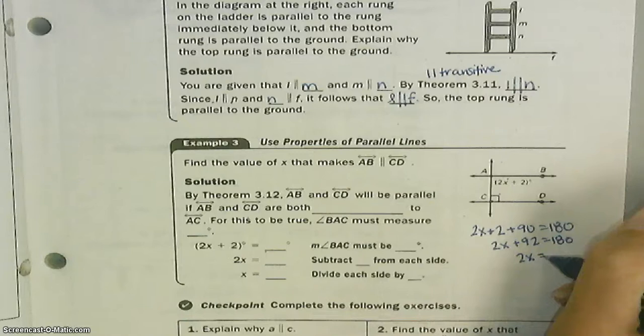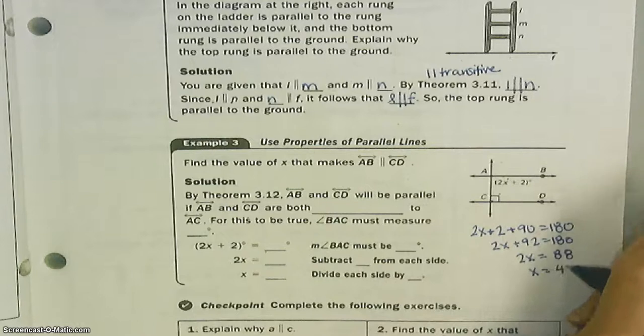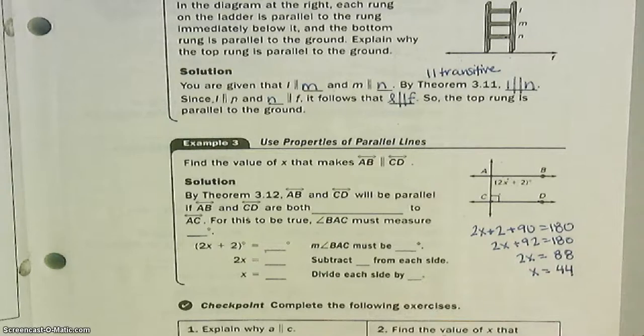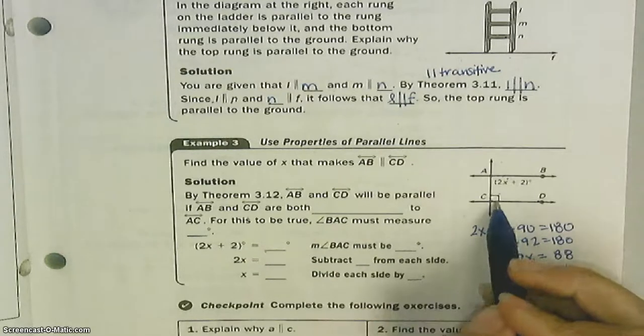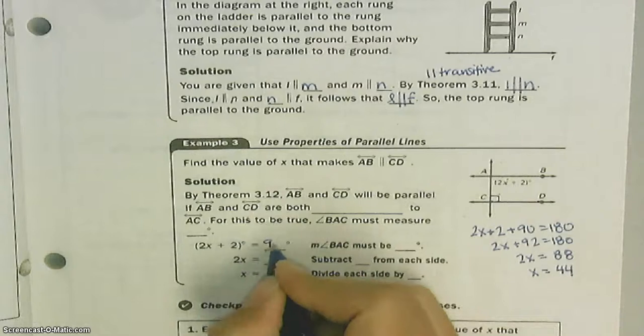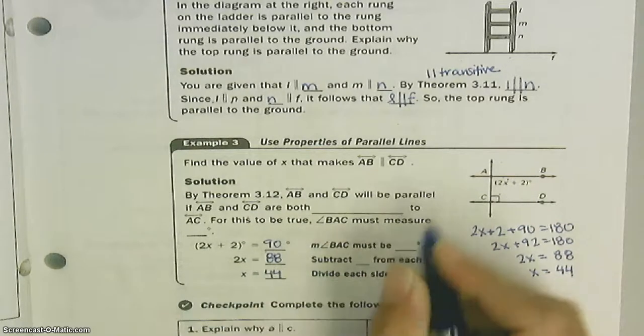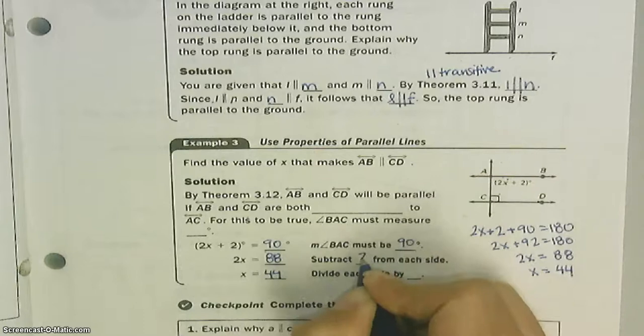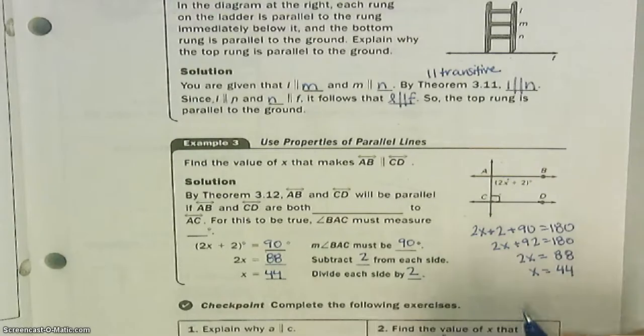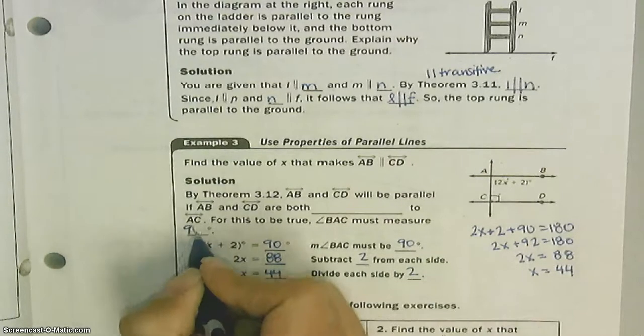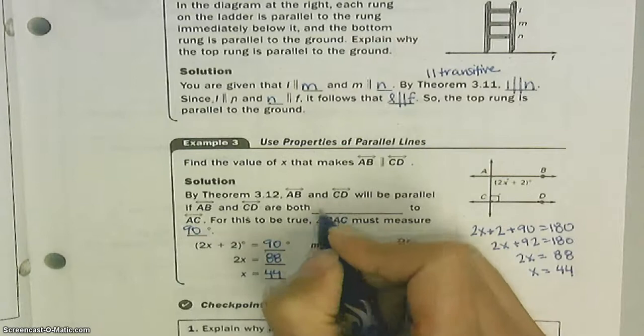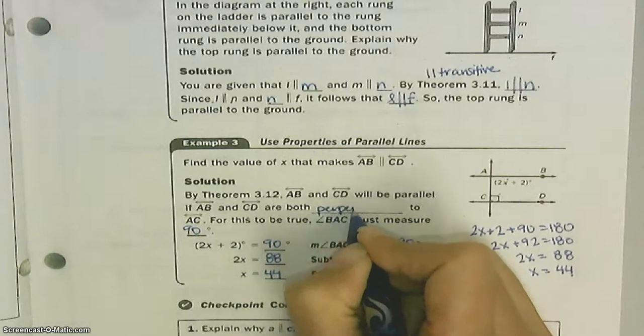Subtract 92 from both sides. We're left with 88. Divide by 2, x equals 44. So there's one way of solving it. Or if you know this is 90, you realize that up there has to be 90, because they're both perpendicular. But you end up with the same answer either way, doing the same process.